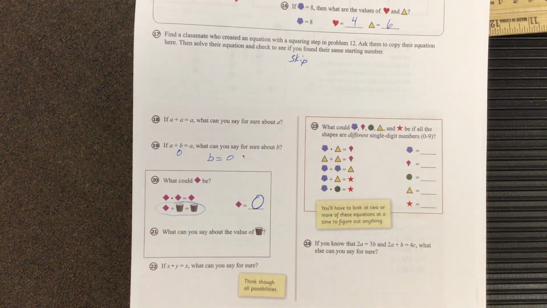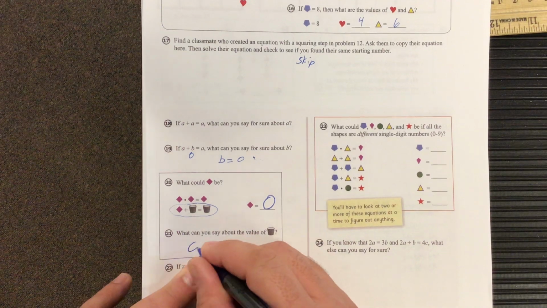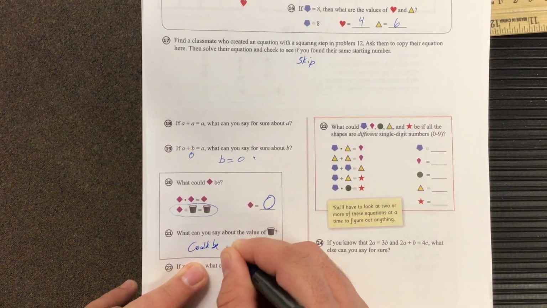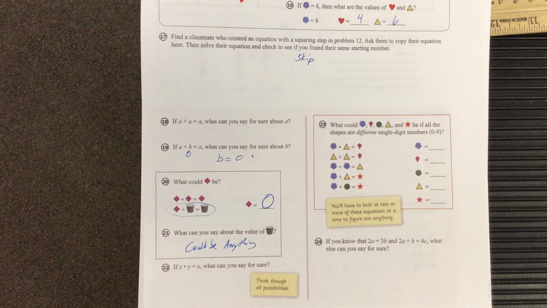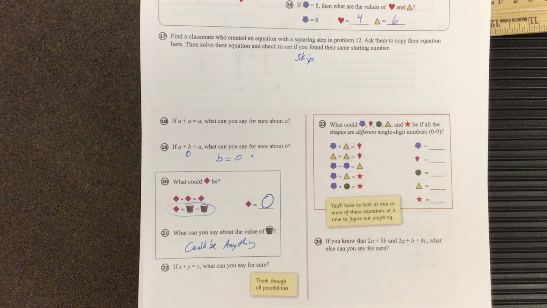So what is true about the cup? It could be anything. 0 plus 5 would be 5. 0 plus 10 would be 10. So on. Could be any number. I'll just do the infinite sign.